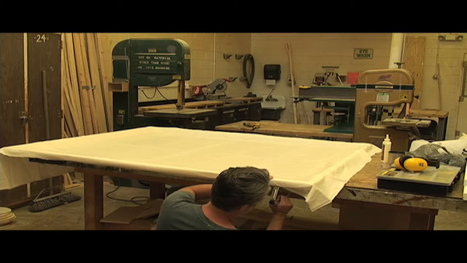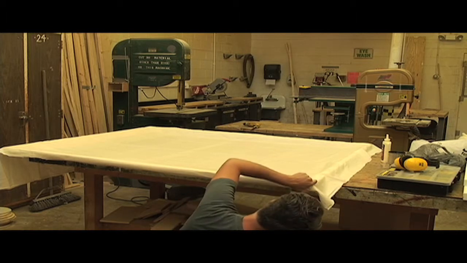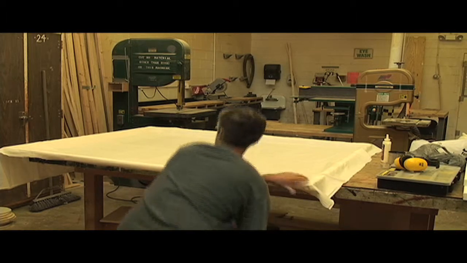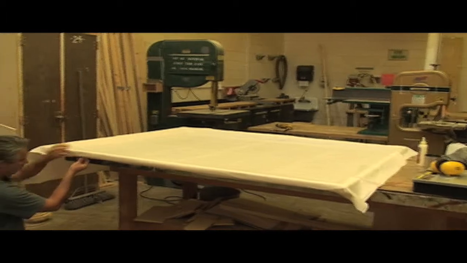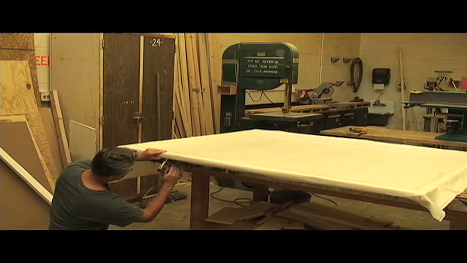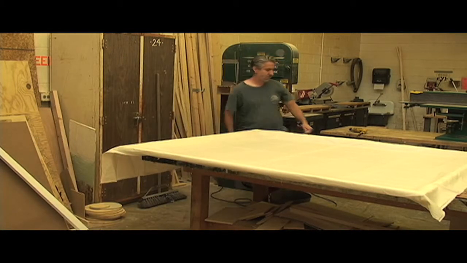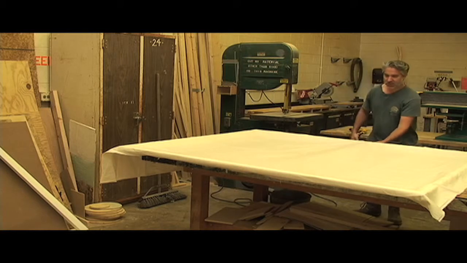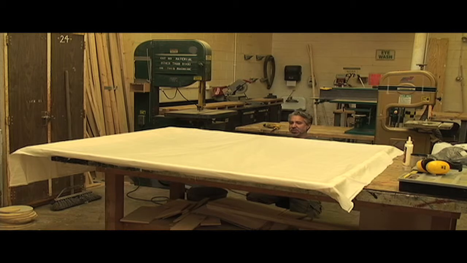I'm using a staple gun with 3/8 staples. Now this is where we add tension. I start in the center and work my way to one end.